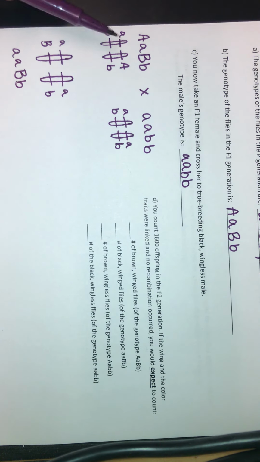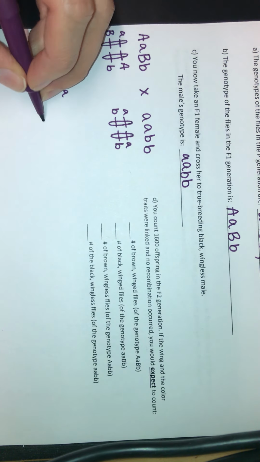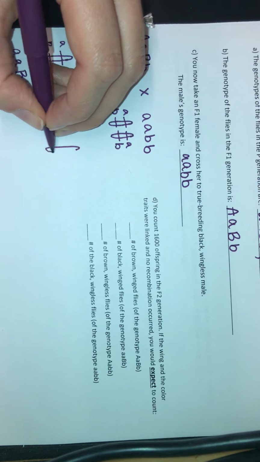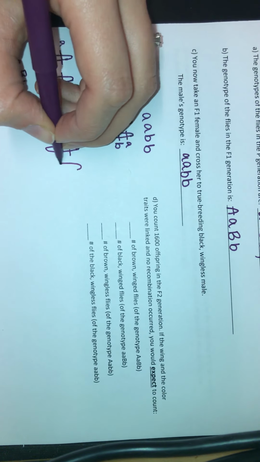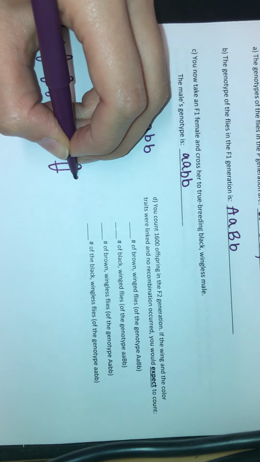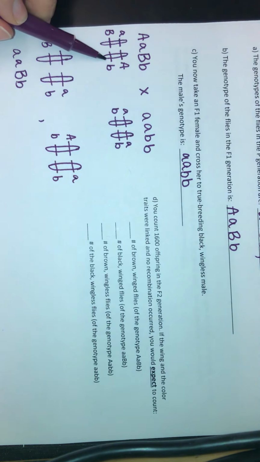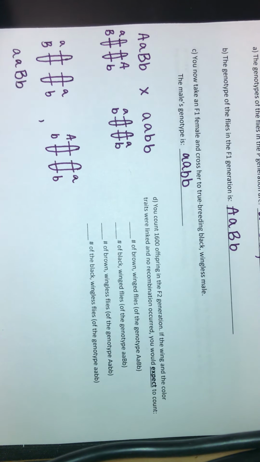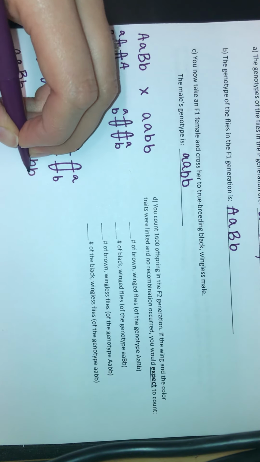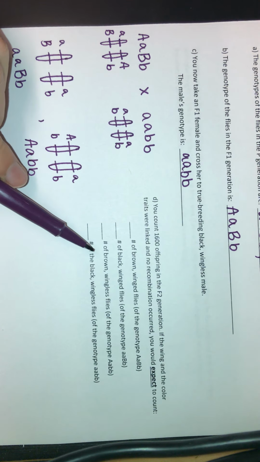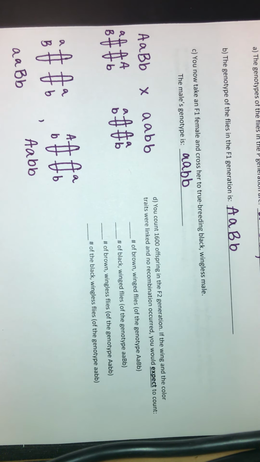But we took into consideration this chromosome, but what if the offspring inherits this chromosome? So we're also going to do that one. So one chromosome from mom, one chromosome from dad. This genotype would be big A, little b, little b. So now we're going to go over here and find what we would expect to count. So there is a 50% chance of getting either of these genotypes.